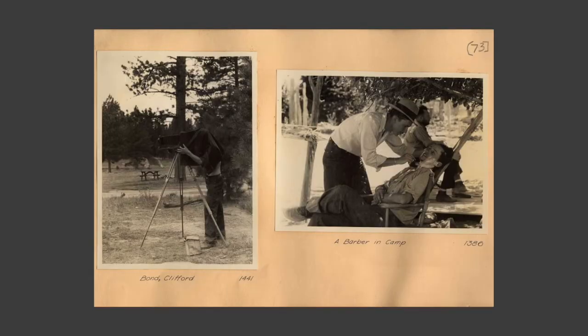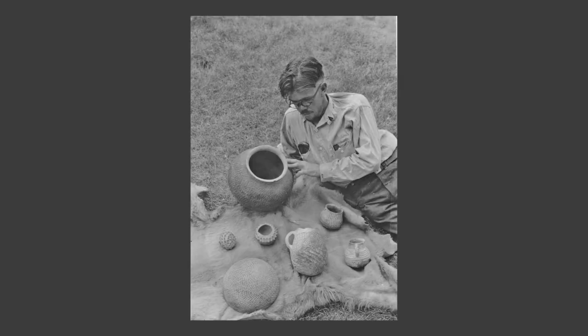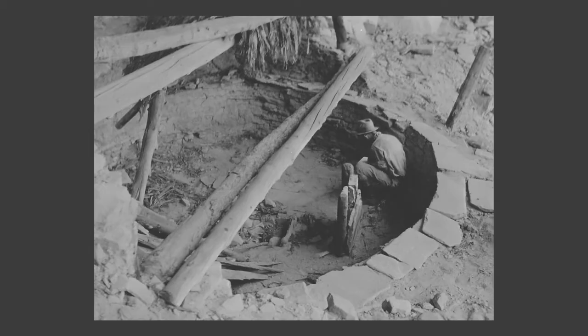Pictures of camp life, resting, hanging out. Just one of the fly camps, work tables. Nice. This is Ben Wetherall. More trench work. This is a kiva in one of the cliff dwellings.